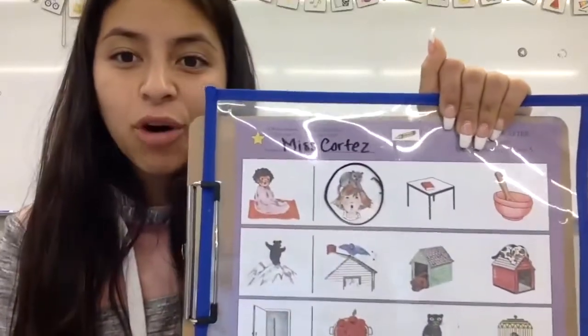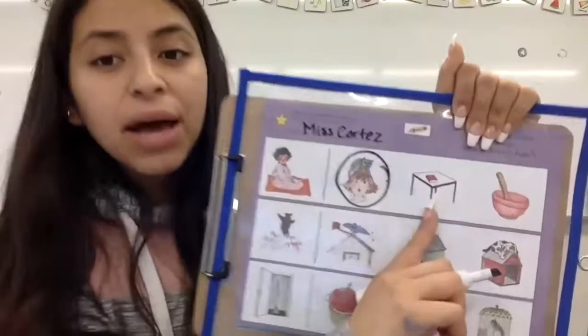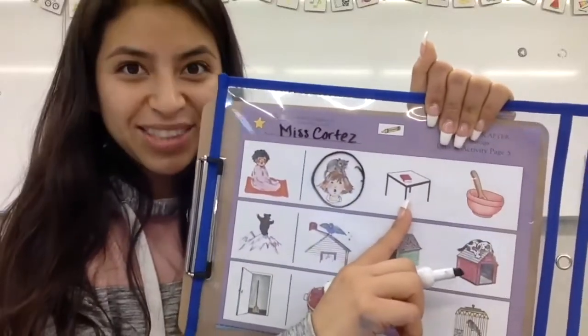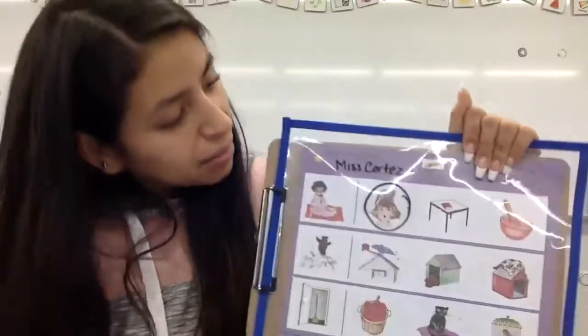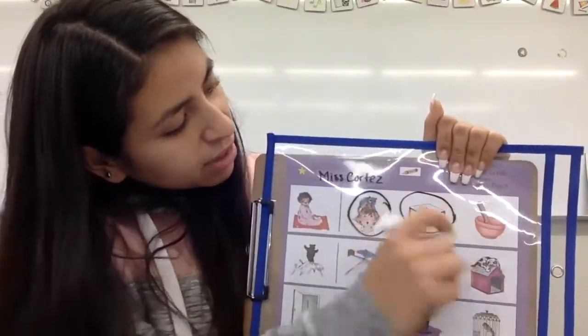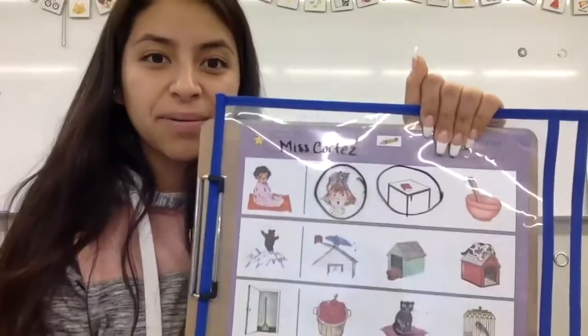Next, let's go ahead and move over to the table. The table has something on top of it. Do you see that? There is a book on the table. So go ahead and circle that because this is showing you that they are demonstrating the position word on.